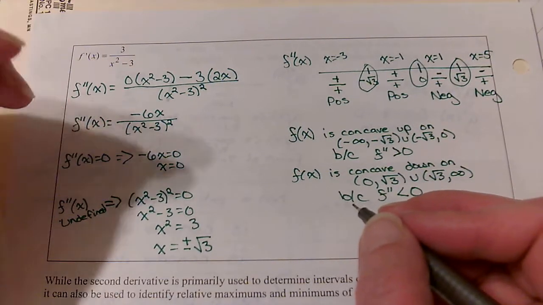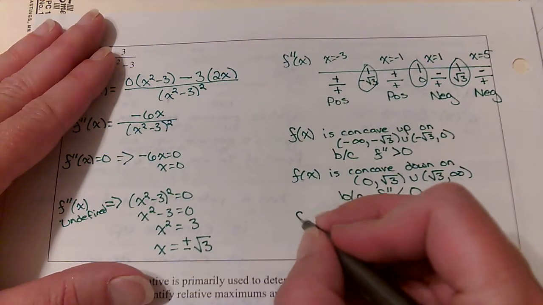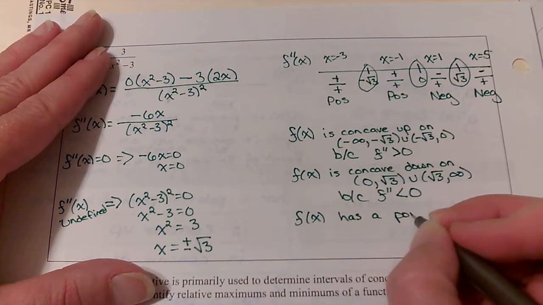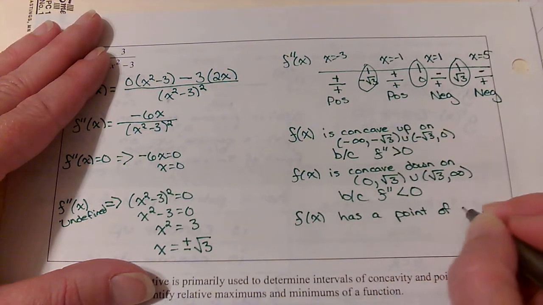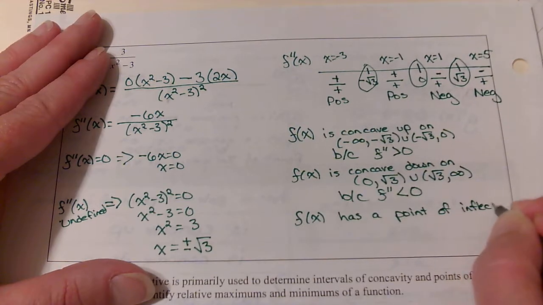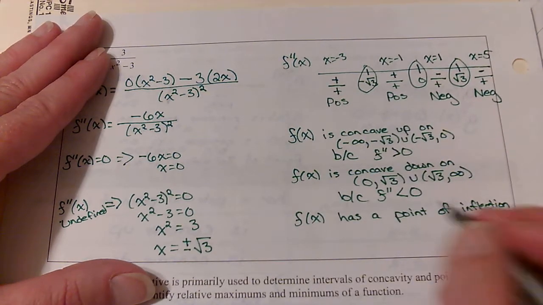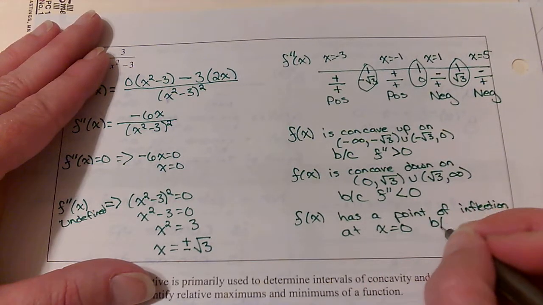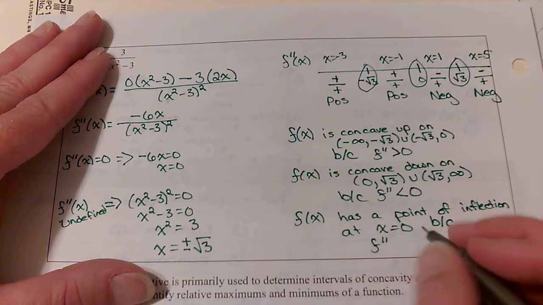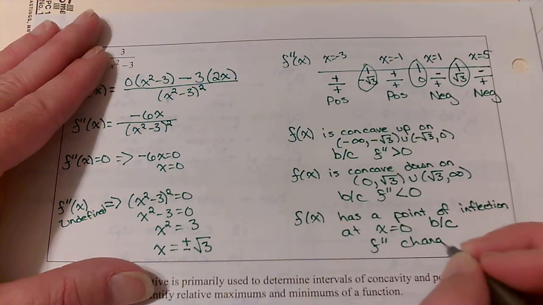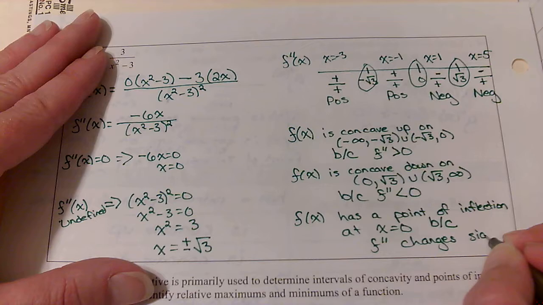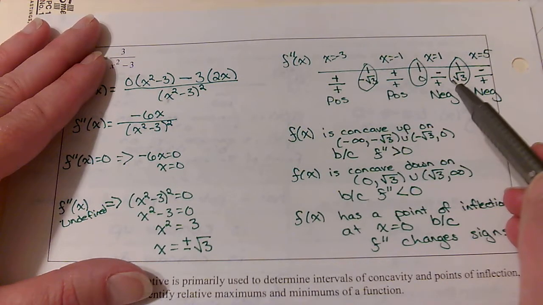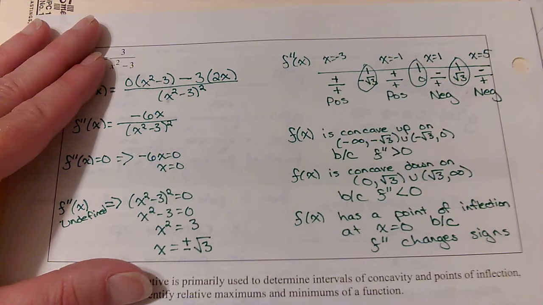And our point of inflection is when we change concavity. F of x has a point of inflection at x equals 0 because the second derivative changes signs. It does not change signs at negative square root of 3 or at positive square root of 3.